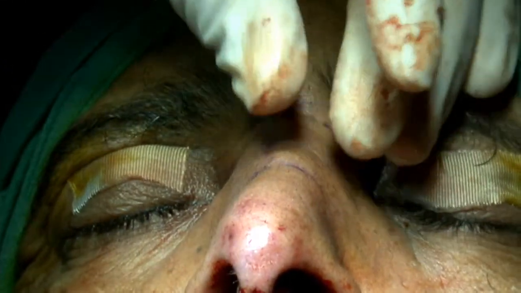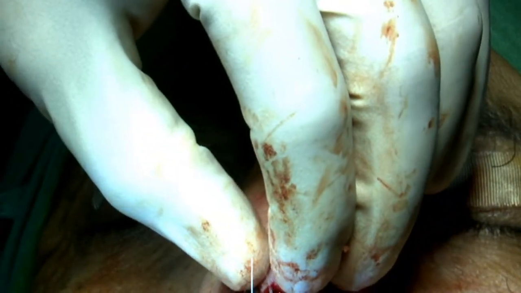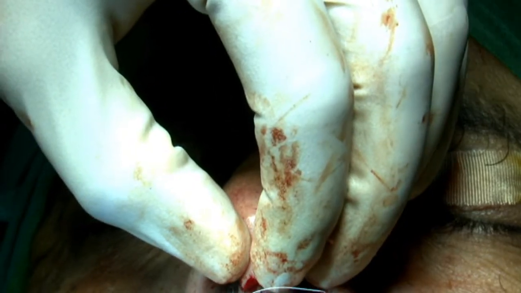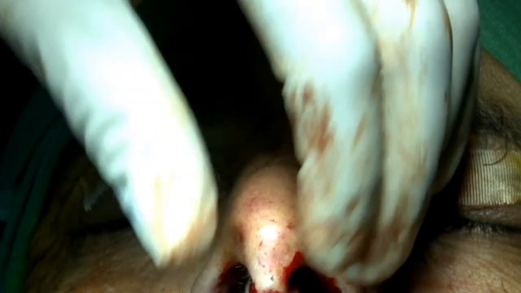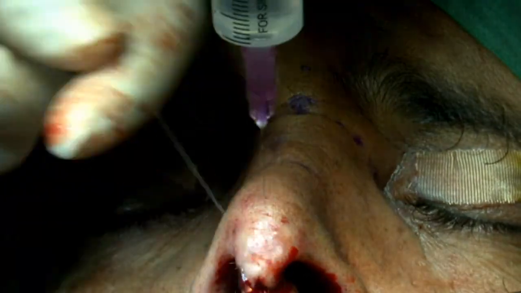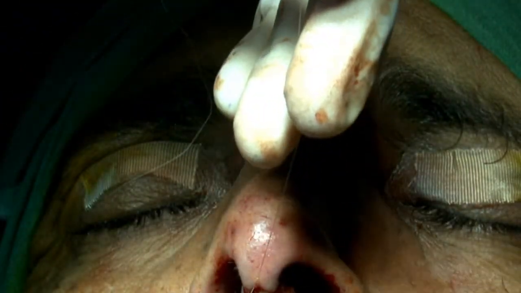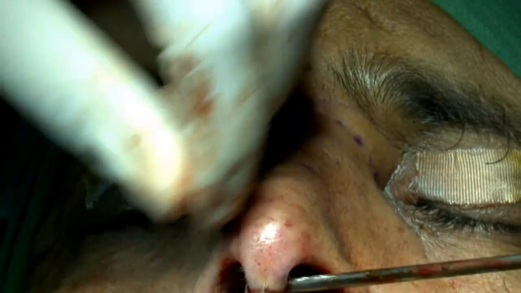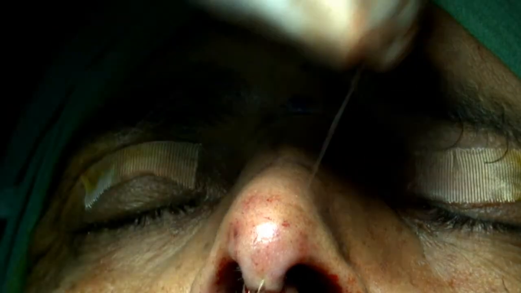When we close it, first just at the center part, three double knots, cut it.